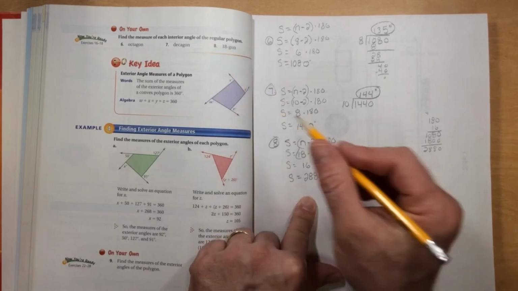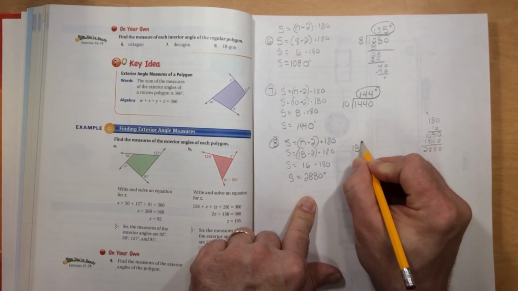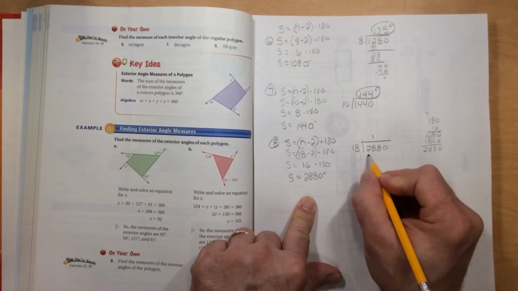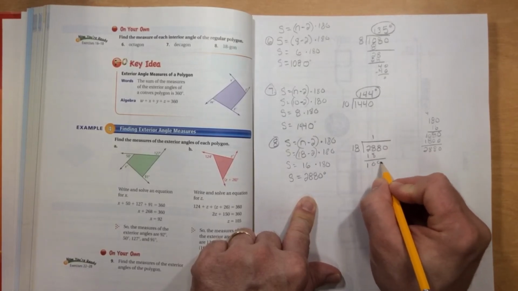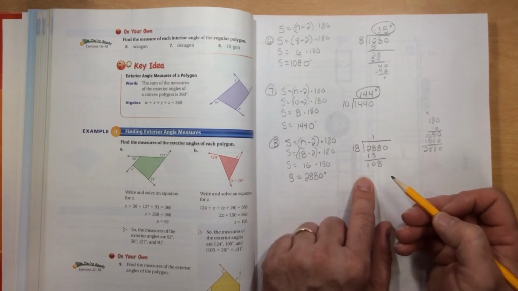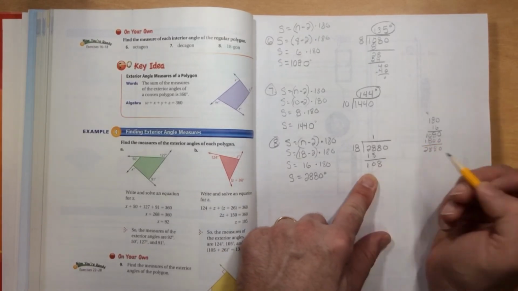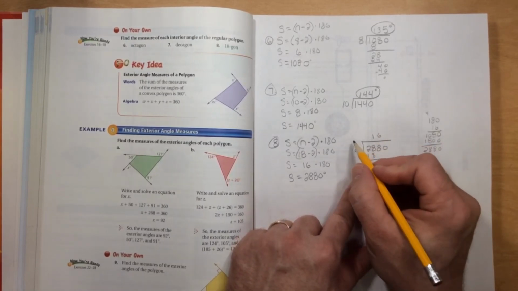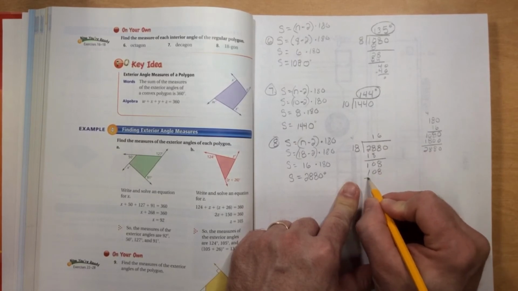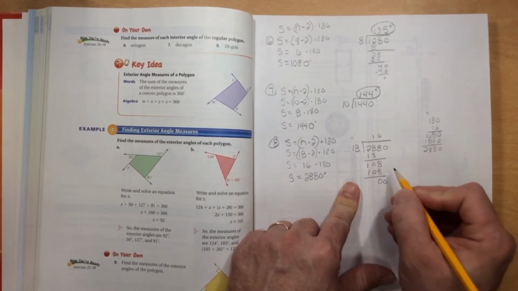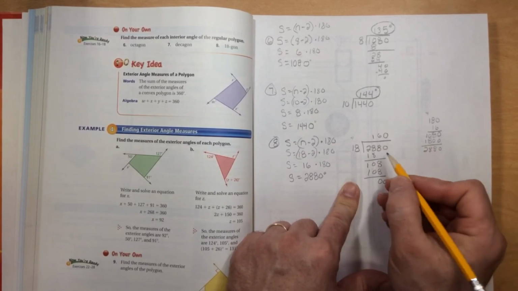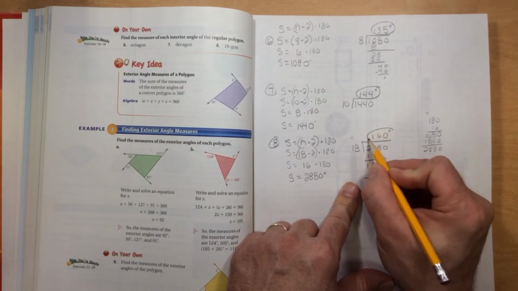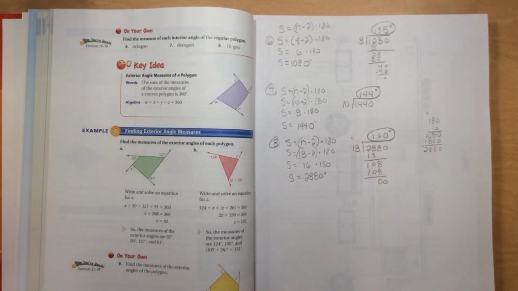2,880 divided by 18. So 18 into 2,880. 18 goes into 28 once, of course. 18 goes into 108 about 5, 6. Let's try 6. 6 times 18 is 108. Good try. And then 18 goes into 0, 0 times, of course. So each angle in an 18-gon is 160 degrees.